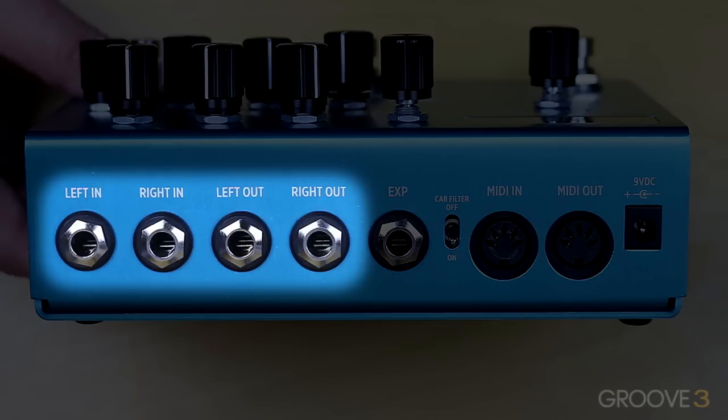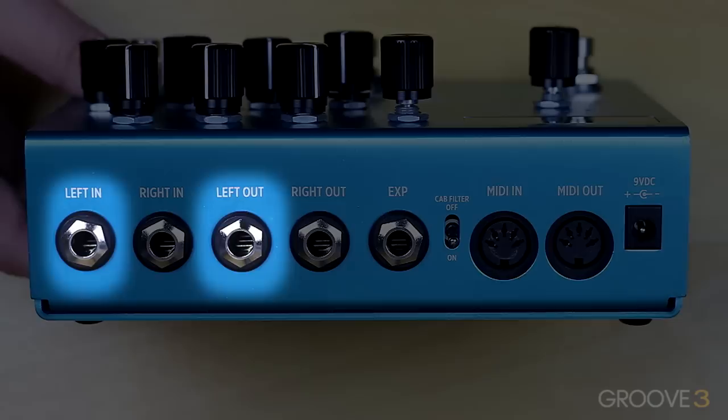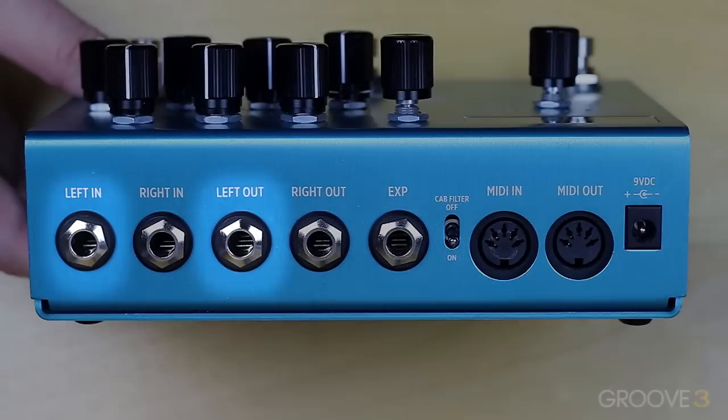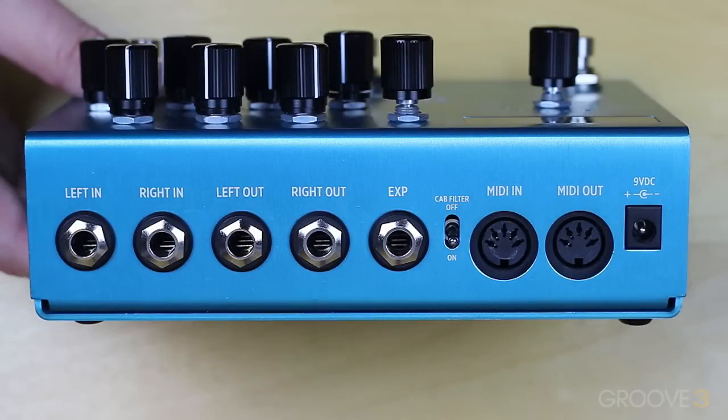You've got stereo inputs left and right and stereo outputs left and right. If you are working in mono, you'll want to use the left input and the left output. There's an expression pedal input that can also be used for a tap switch for tapping decay time, or a multifunction switch that is sold by Strymon. I just use it with an expression pedal. I use my Moog expression pedal, and that works fine. If you're curious about what expression pedals can be used, Strymon has an article in their support FAQ about that.